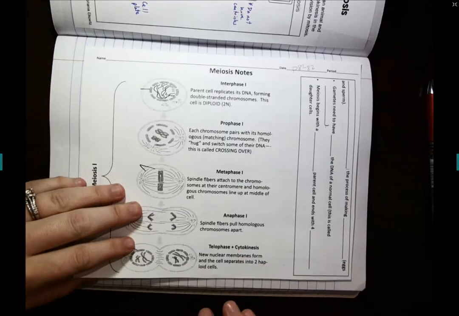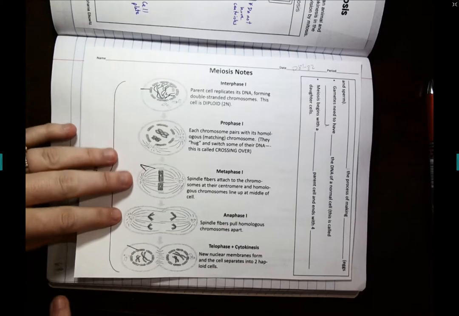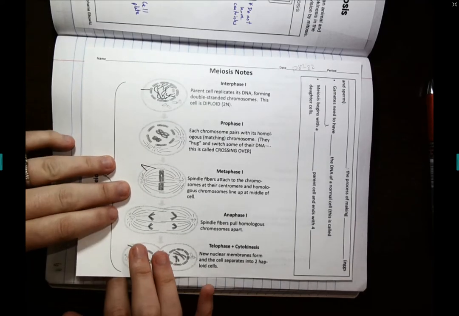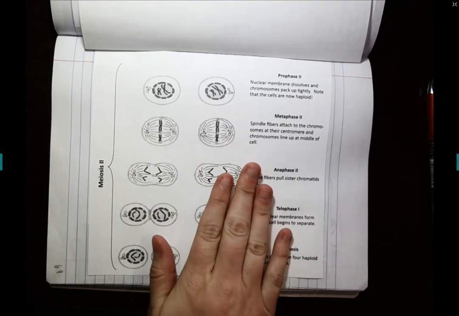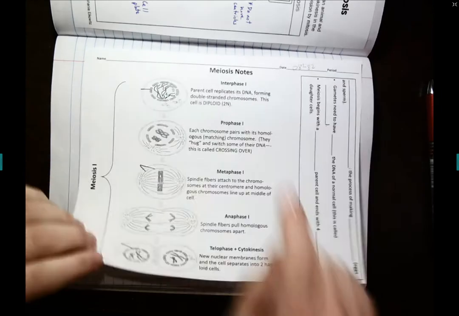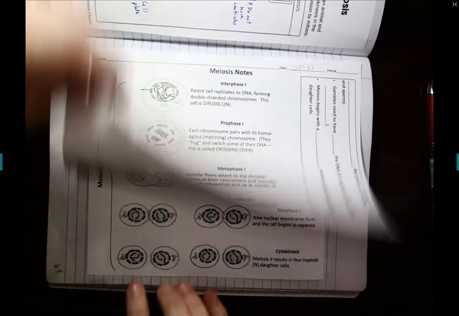So now I've got both pages of my notes here on the same page of my notebook. Okay, so I glued down the meiosis 2 first, and then just put a piece of tape up on the top here to create a little hinge for me.